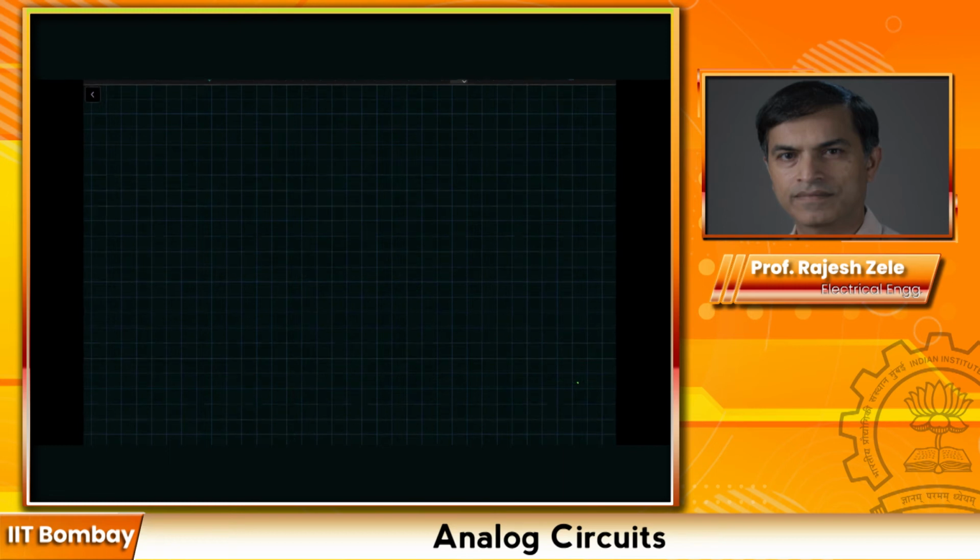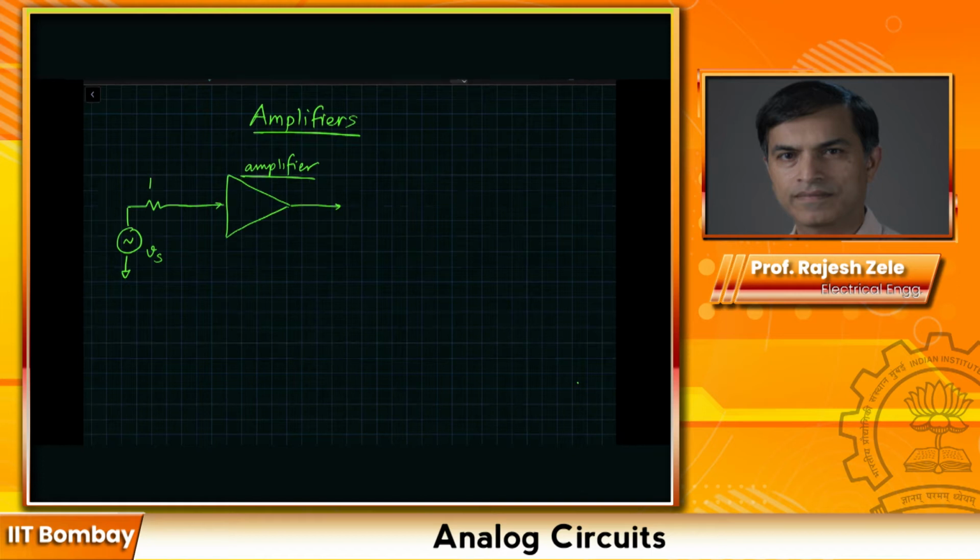Now we will start with a new topic, amplifiers. Let's look at the amplifier as a building block first. We generally show an amplifier as a triangle. Typically the amplifier is driven by a preceding stage, and the amplifier drives the next stage. The preceding stage we can model as some kind of AC source with its own source resistance, and the amplifier is driving the next stage, which has RL as a load resistance.